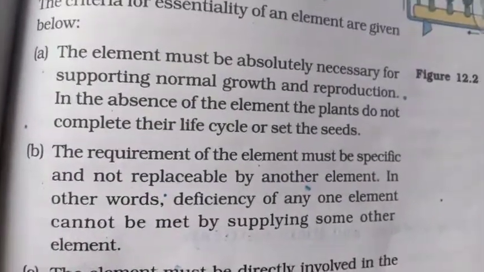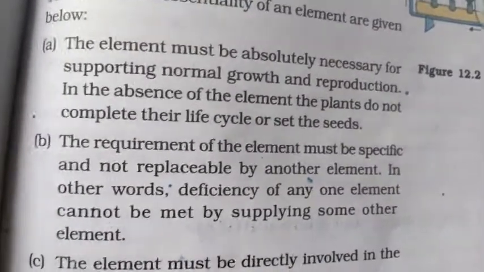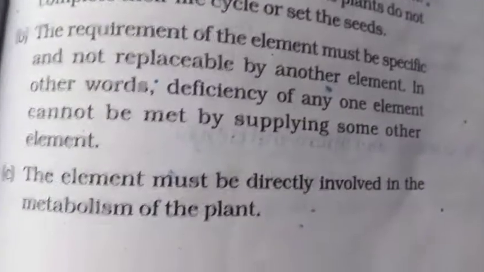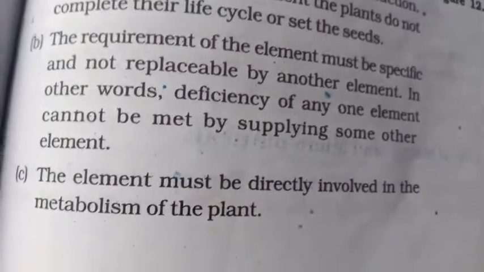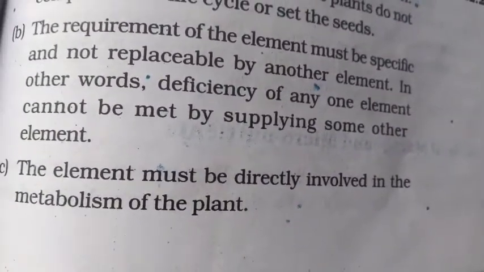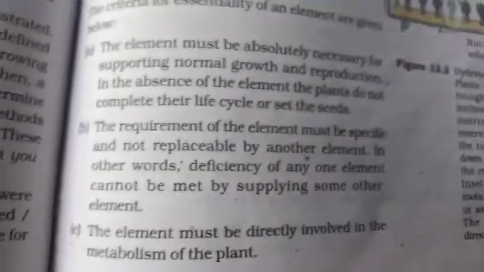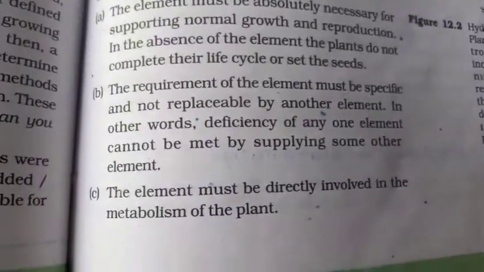And the third criterion is that the element must be directly involved in the metabolism of the plant. This is the important criterion.